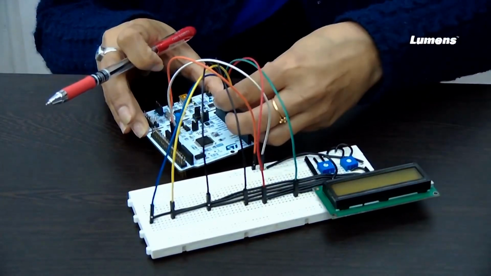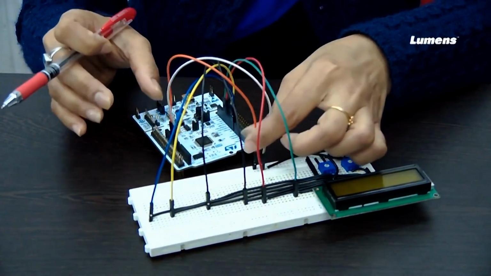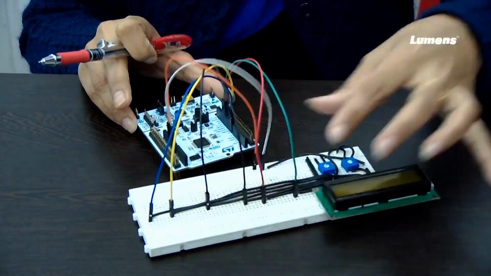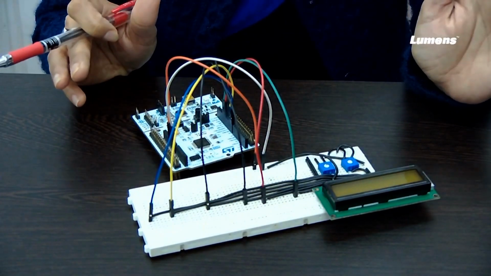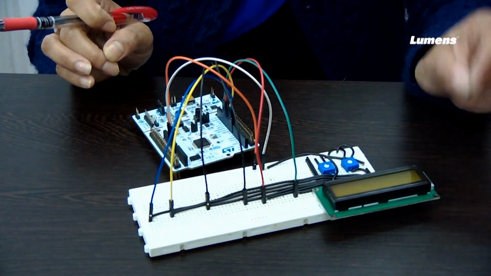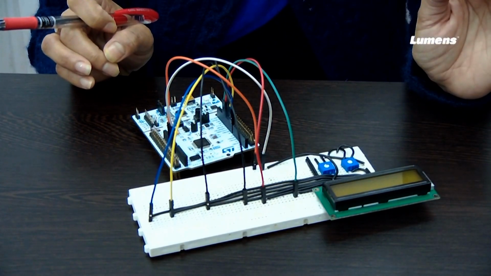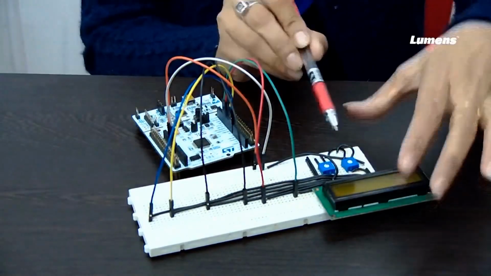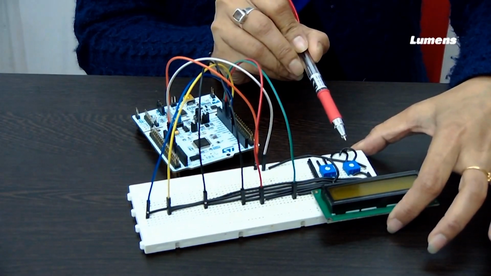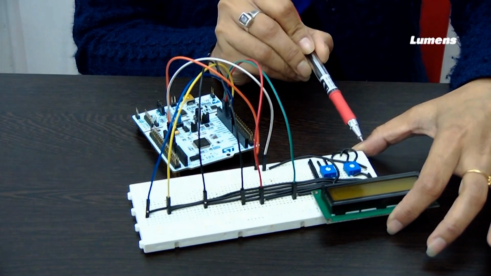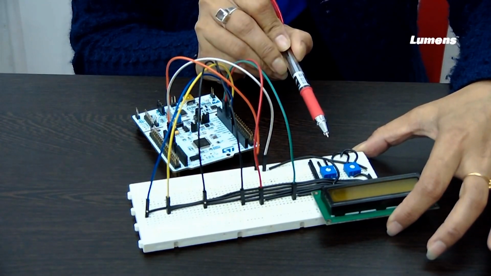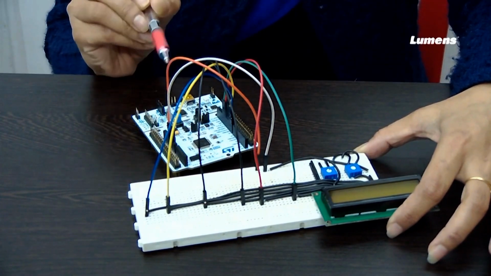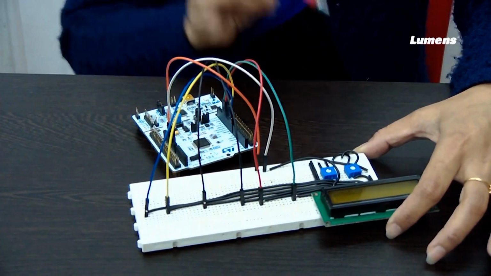So, for this connection, this is ground, this is VCC that we have connected, and we have connected the various pins that are required, that is basically the register select, enable and DB4 to DB7 in these places, and internally there are other pins like ground, VCC, contrast, read write and anode and cathode to other places.